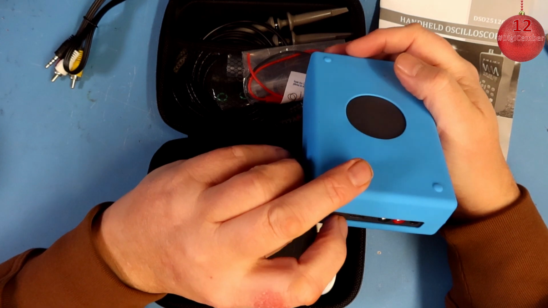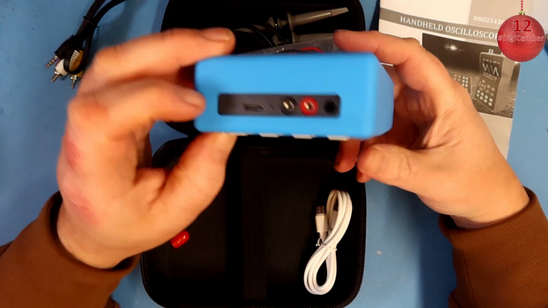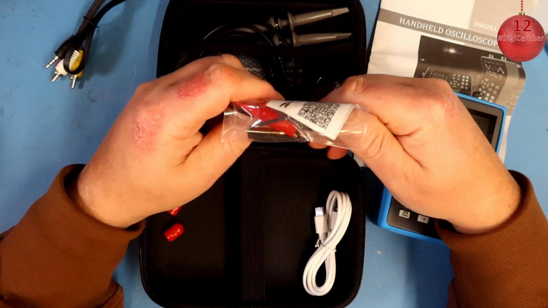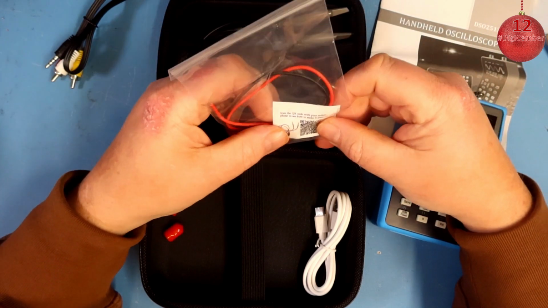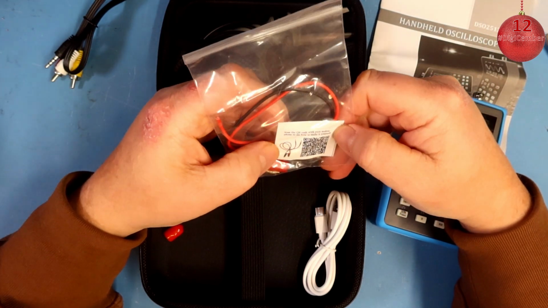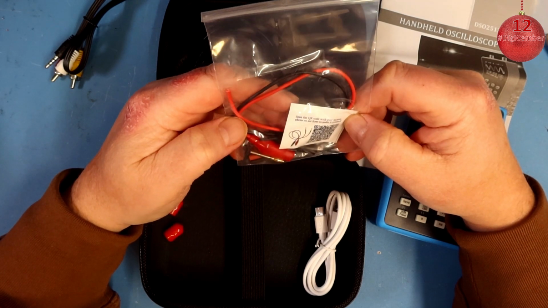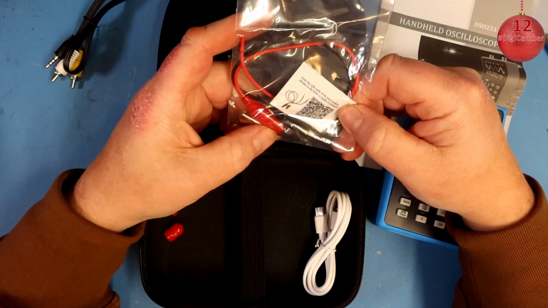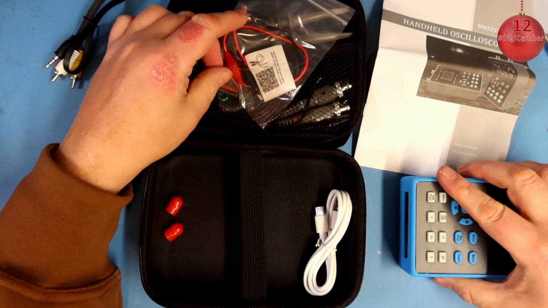It's a USB-C cable, I think. And there are also some other leads here. Is this power or is it for measurements? I'm not sure. But this looks like something that could fit into these holes here.